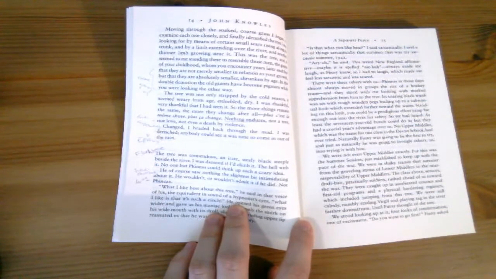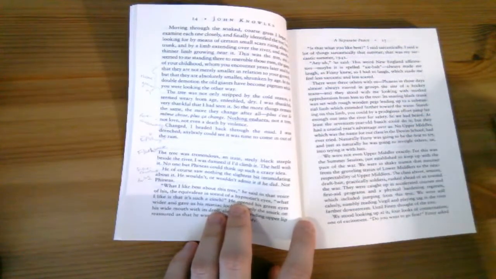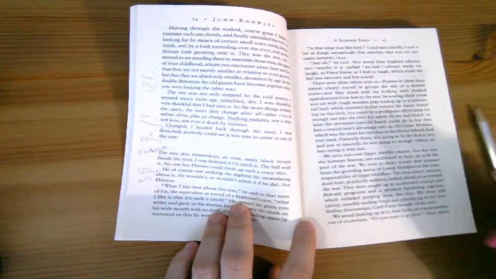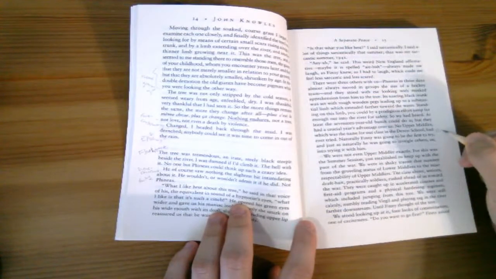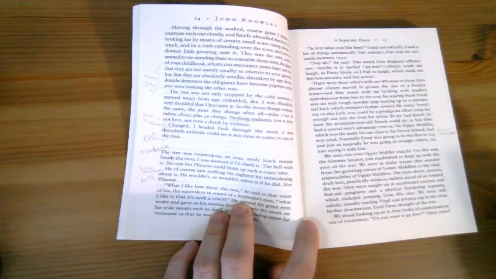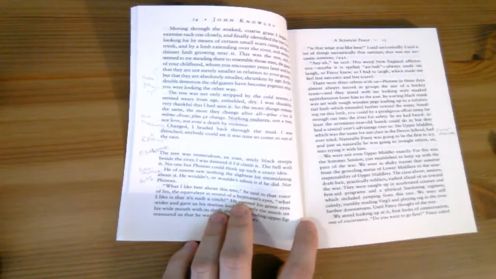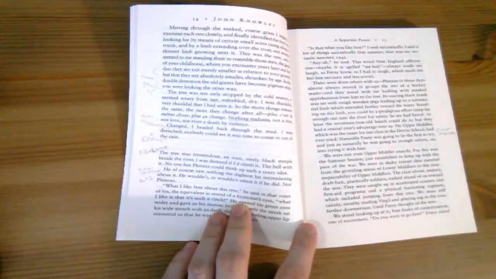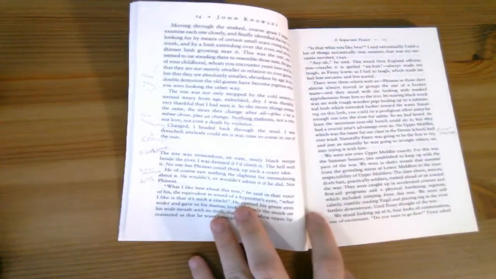So Finney, we see characterization here, Finney being reckless, we would say. Reckless. Maybe he'll get the whole gang into trouble later. That might lead to some unintended consequences. That's my prediction.